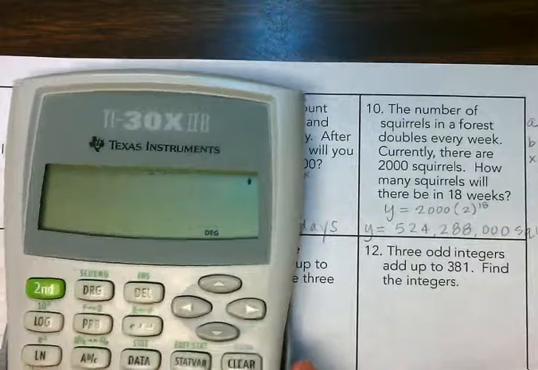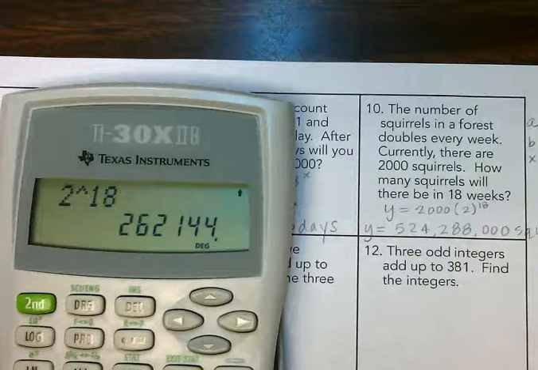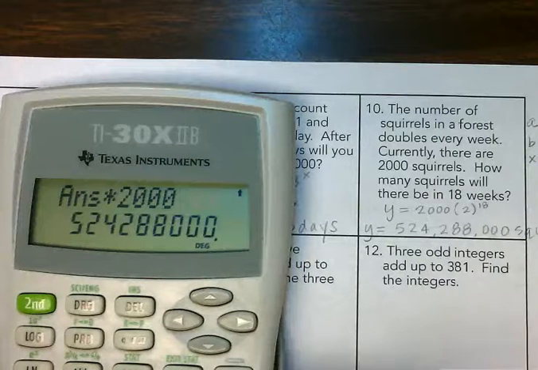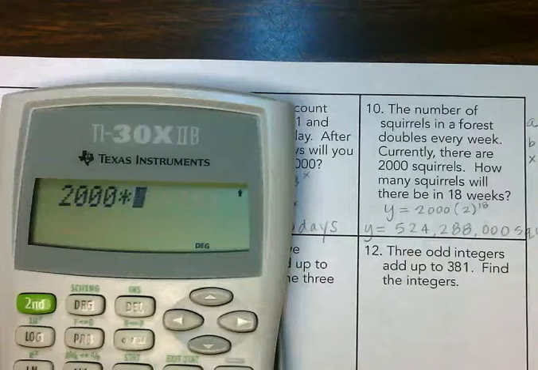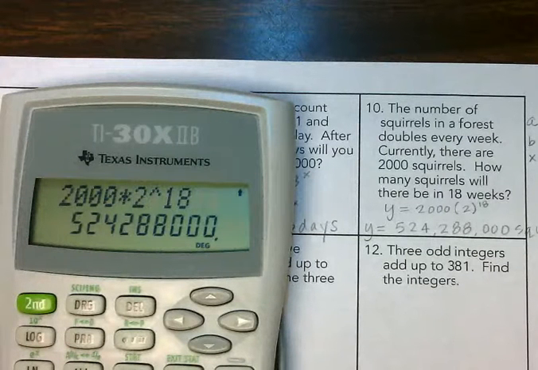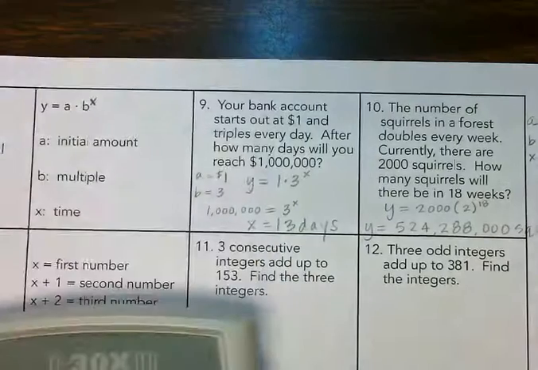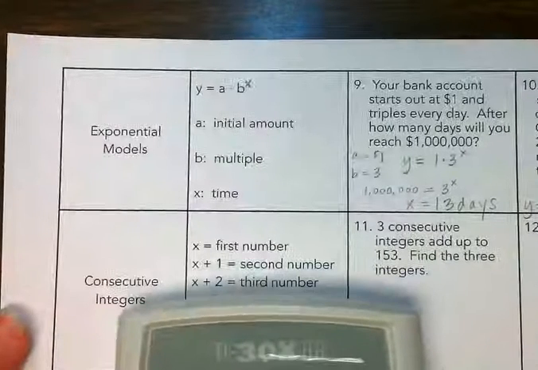So again, you have other options. You could do 2 to the 18th, get that answer, and multiply that by 2,000 to get your answer. You could do 2,000 times 2 to the 18th. That one should be okay. But just be careful when you do the problem, and as always, I would probably do each problem twice. Okay, that takes us through exponential models, and we're going to touch base with that again because we did more with exponential.